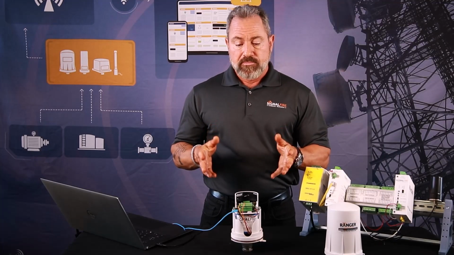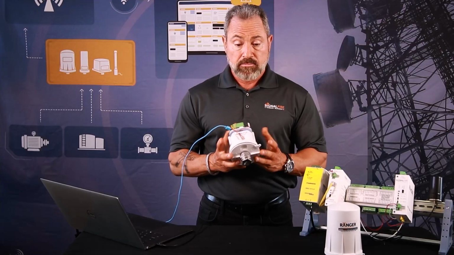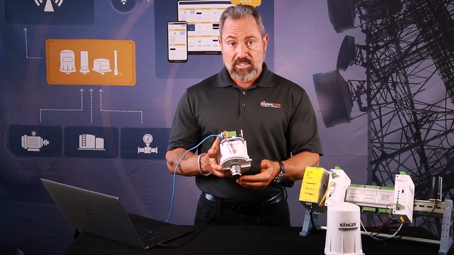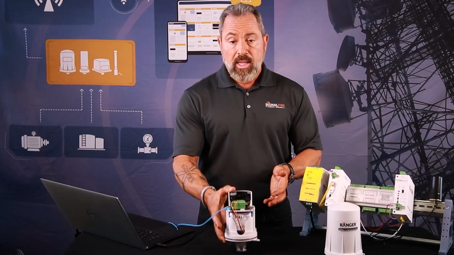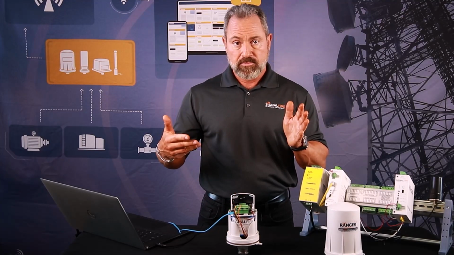In summary, the Ranger AirQ is equipped with a methane gas sensor. The Ranger AirQ powers the sensor, makes the measurement, and can send it either continuously or by exception.